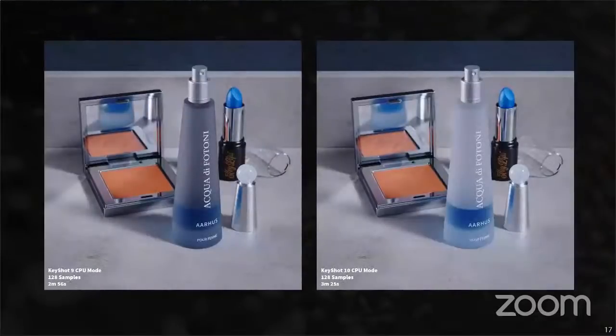So this is one of our sample scenes that can be found on the KeyShot website. Both images were rendered at the same sample count in CPU mode using caustics with a rough dielectric material. You'll notice improvements to the way the material reacts to light passing through, and you can also see how the caustics are generally improved in both the liquid held inside and the shadow behind it.